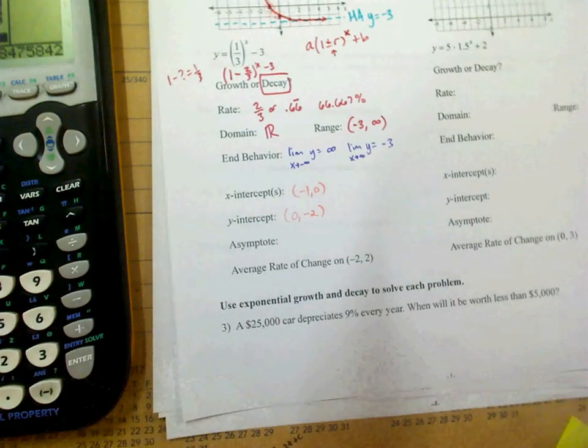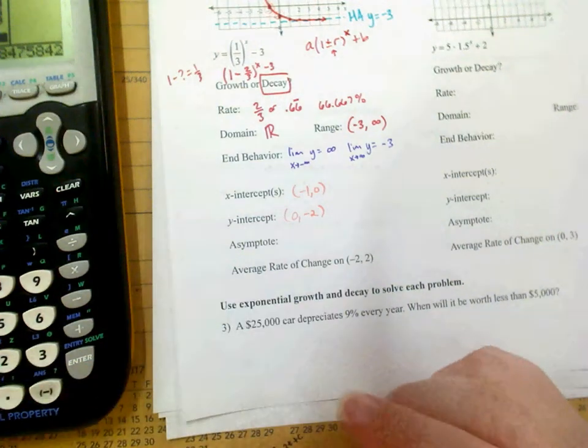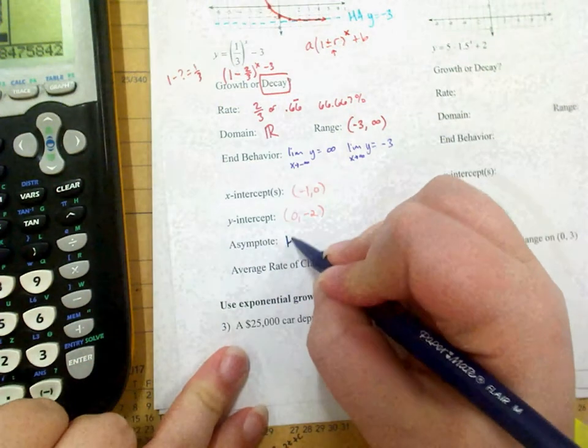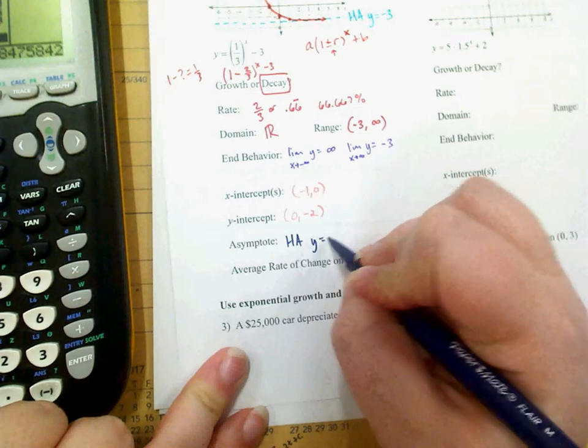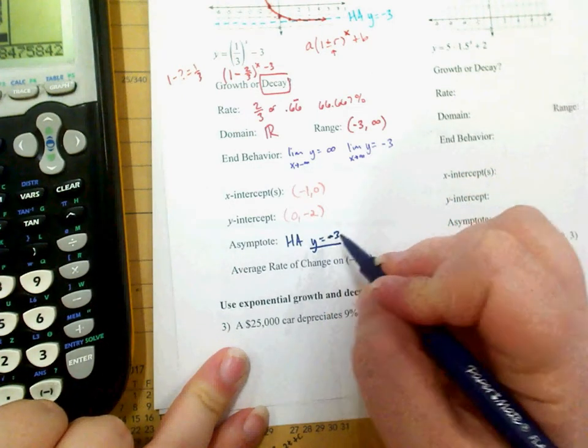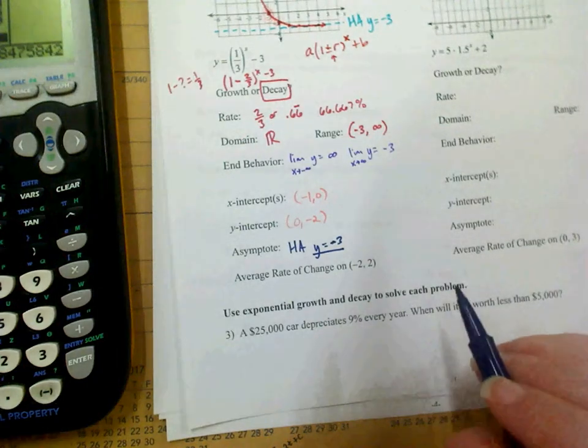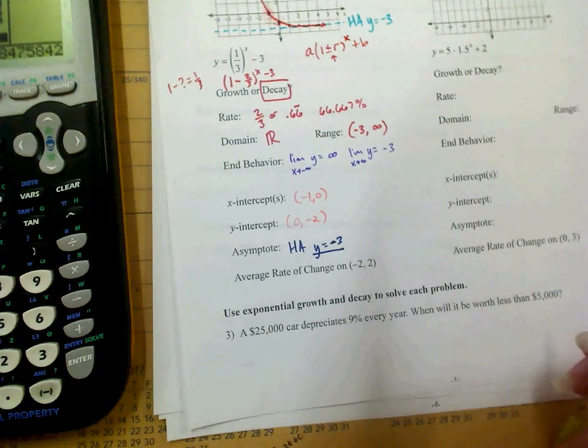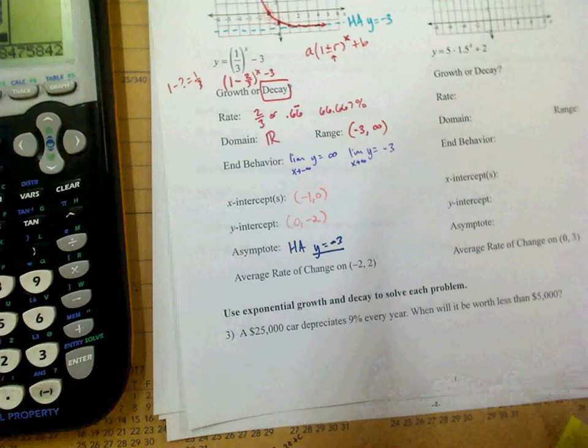Okay, the asymptote, we already labeled that, but we'll go ahead and write it again. It was a horizontal asymptote, and it was y equals -3. You at least have to have the y equals -3. Because if you don't tell me horizontal, but you tell me y equals, I'm going to assume it's horizontal, because that's the only kind of function a y equals is. Well, a y equals a number.